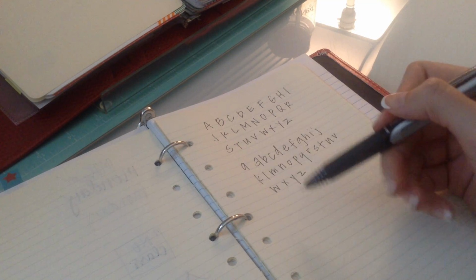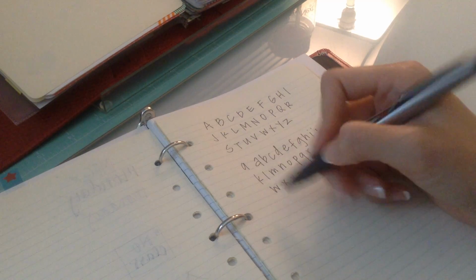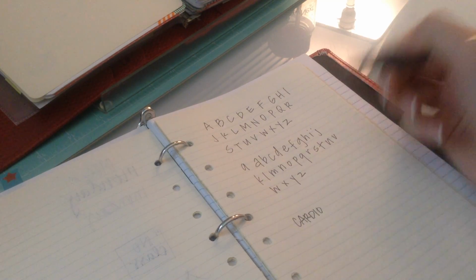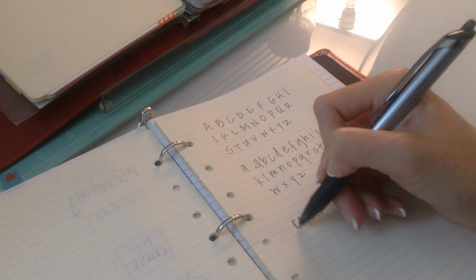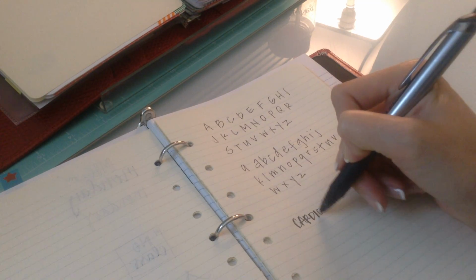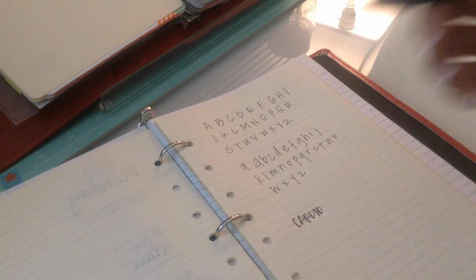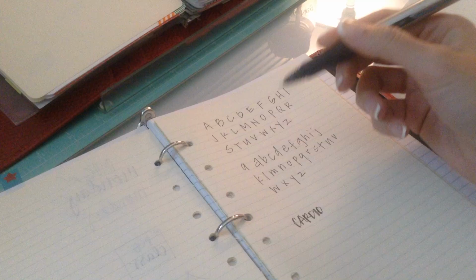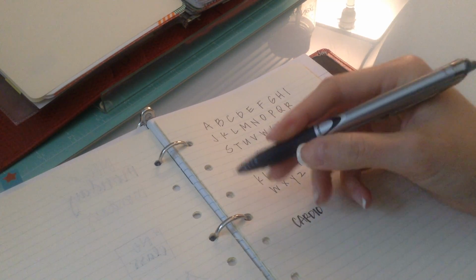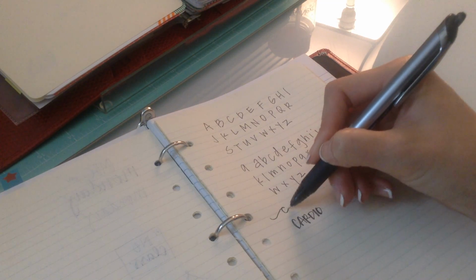But for instance, like if I was going to do cardio on a day, I could either write it in my capital letters, just like that, and then if I wanted to, I could bold those downstrokes while I'm doing it or after the fact, or if I wanted to do it in cursive, sometimes I'll do a wing. Like if I was going to do the letter C, I'll do this wing like that.